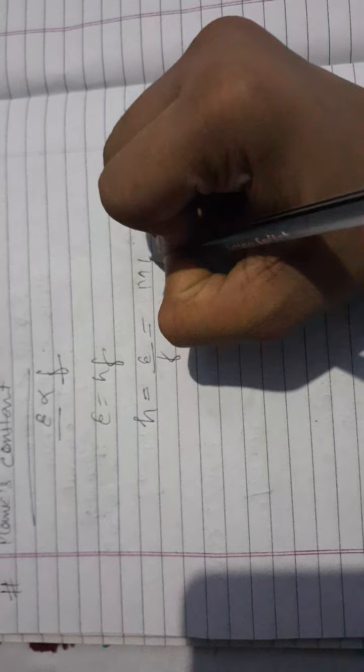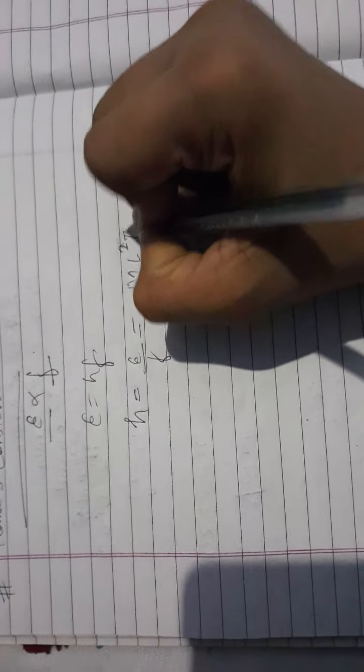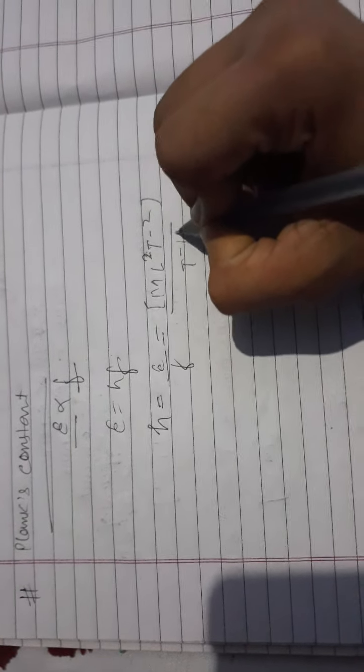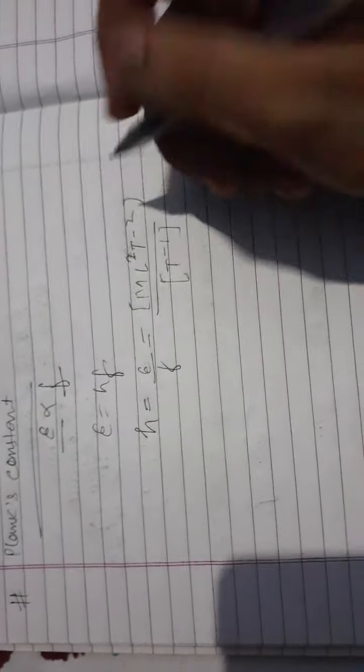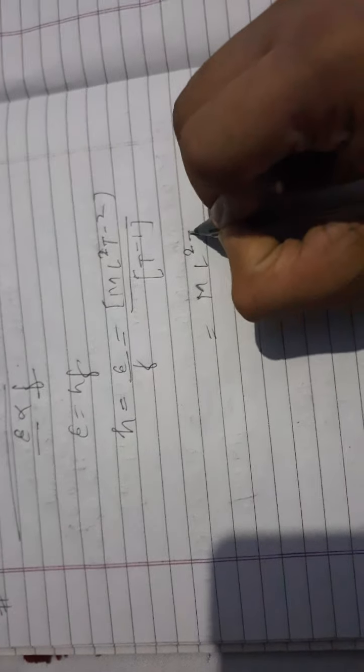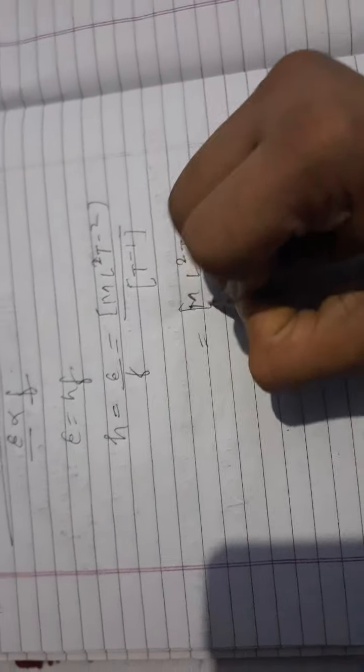So H equals E by F, where energy equals ML^2T^-2, and F is the frequency of the wave, which is T^-1. So ML^2T^-1 is the dimension of H, which is obtained after removing the proportionality sign.